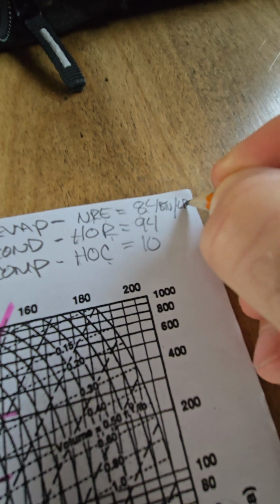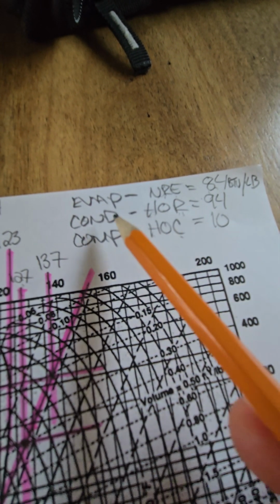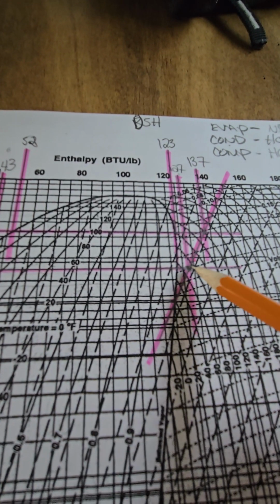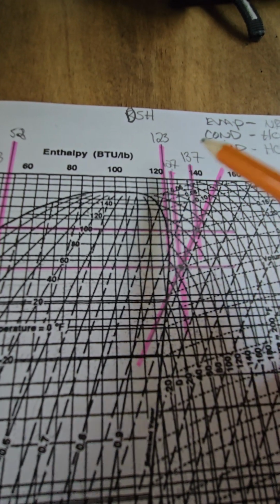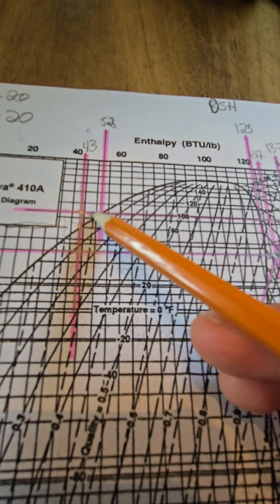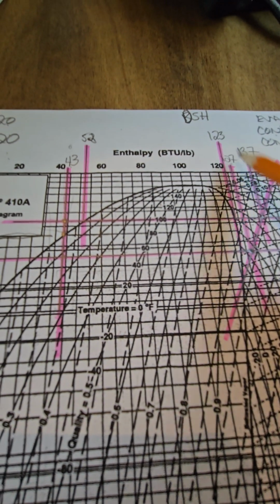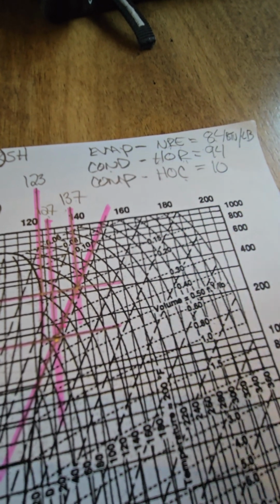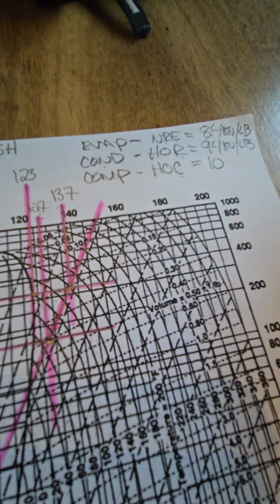BTU per pound. Our heat of rejection, we're going to use both points of our condensing line. So the furthest point of our condensing line is right here. It's where our condenser starts, which is 137, to the end of our condenser, which is 43. So 137 minus 43 gives us our HOR of 94 BTUs per pound.